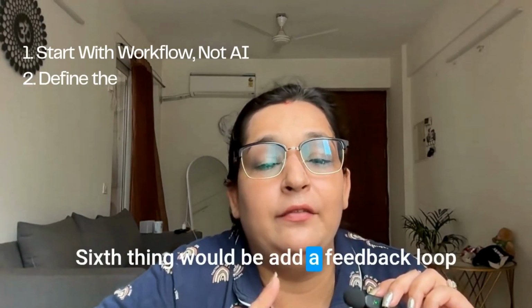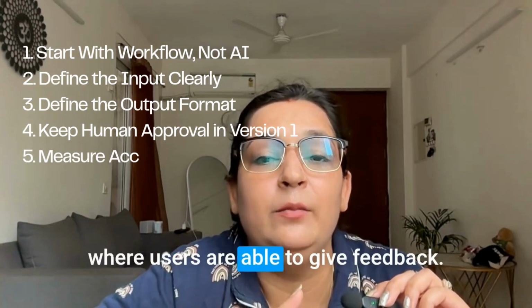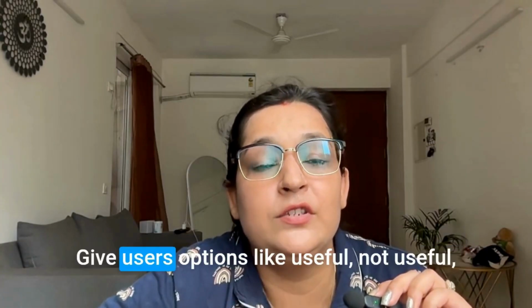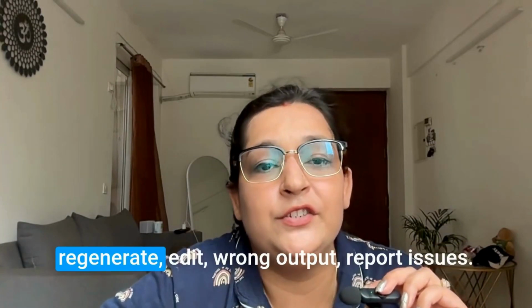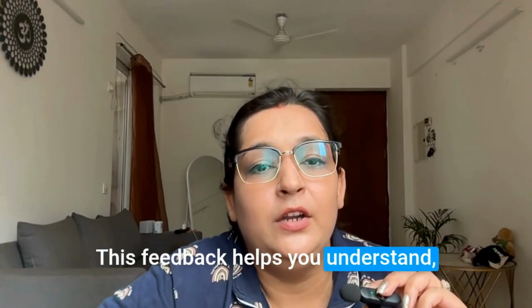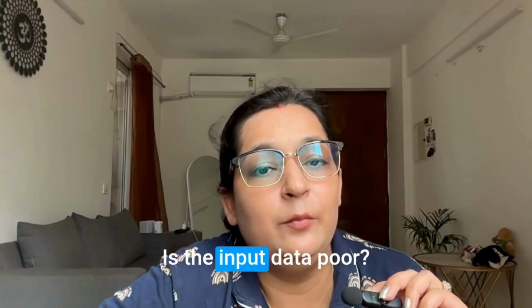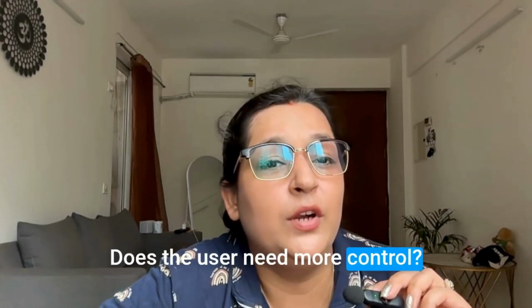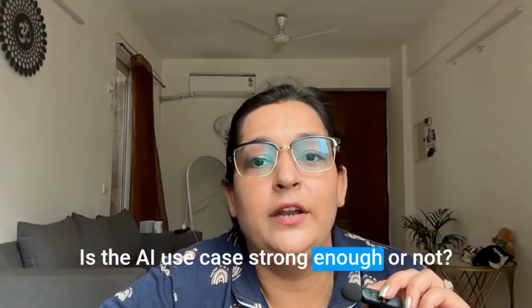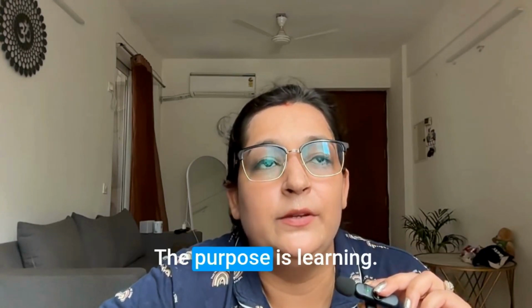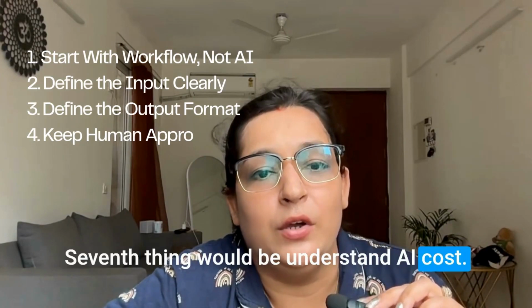Sixth thing would be add a feedback loop where users are able to give feedback. A feedback loop is mandatory in an AI MVP. Give users options like useful, not useful, regenerate, edit, wrong output, report issues. This feedback helps you understand: do prompts need improvement? Is the input data poor? Should the output format change? Does the user need more control? Is the AI use case strong enough or not? The purpose of an AI MVP is not just launch. The purpose is learning.